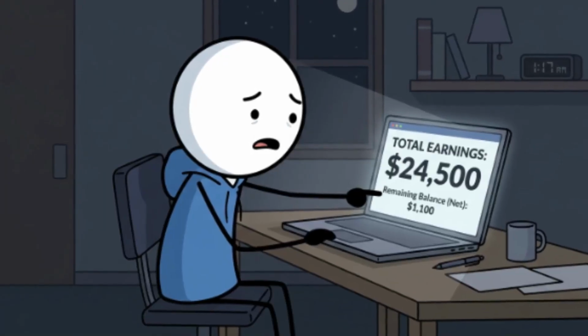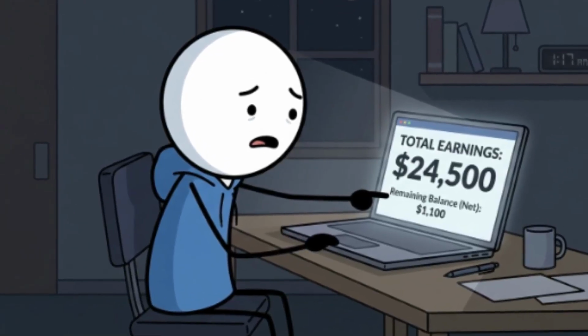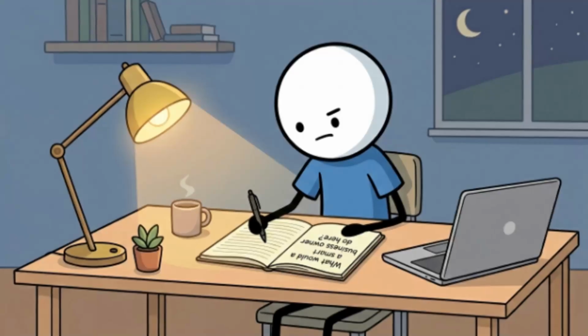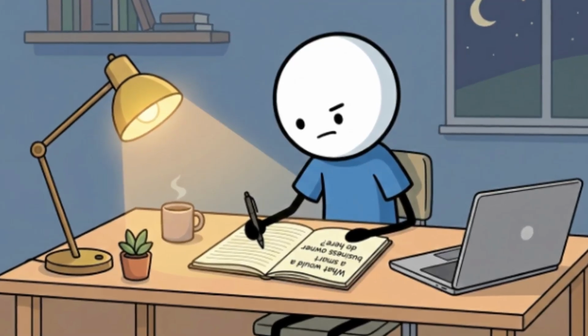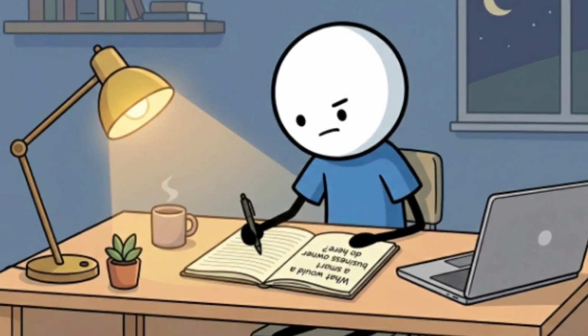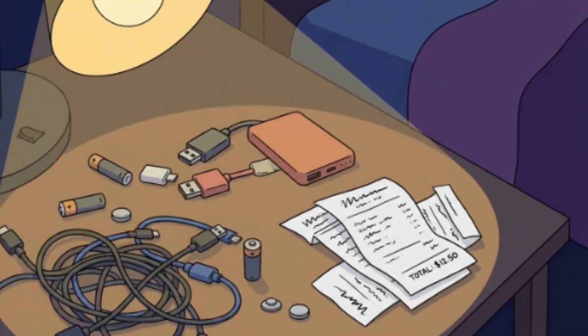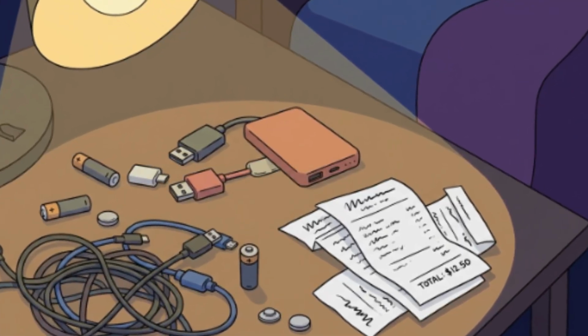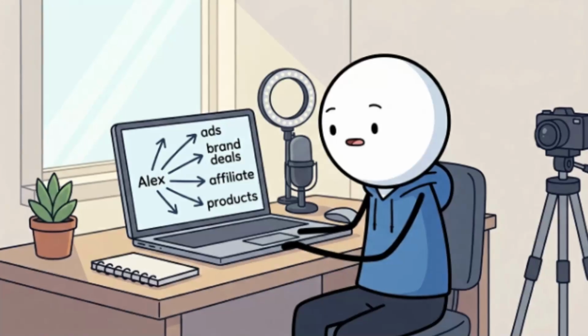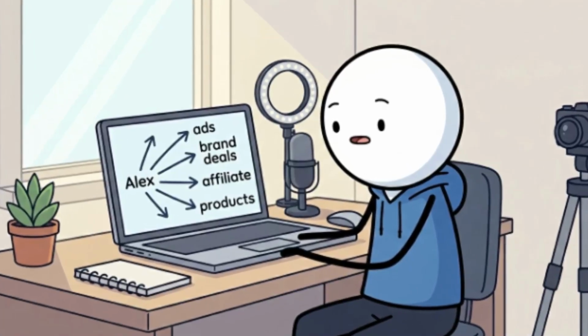Most contractors don't realize they are losing money because of one simple issue. They stick with software that doesn't fully match how their business actually runs. And over time, that small mismatch turns into wasted hours, missed invoices, and poor job tracking. Here's the truth no one tells you.